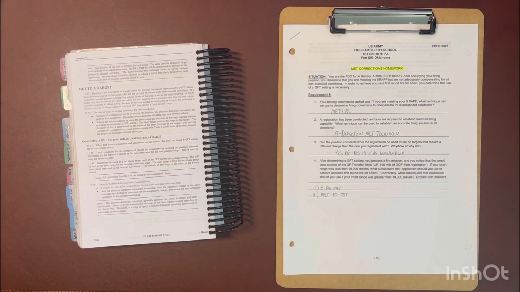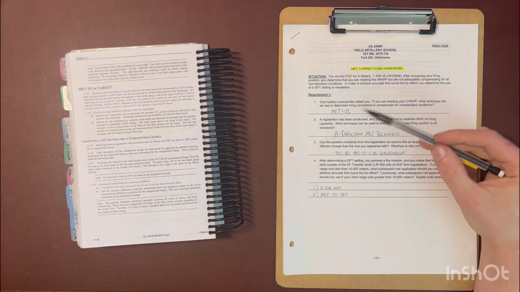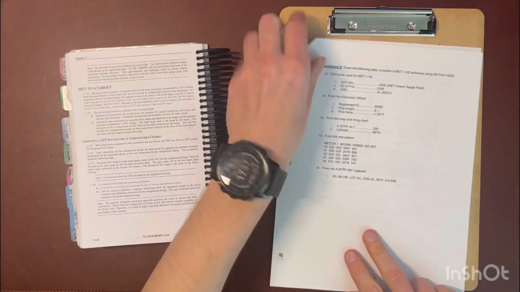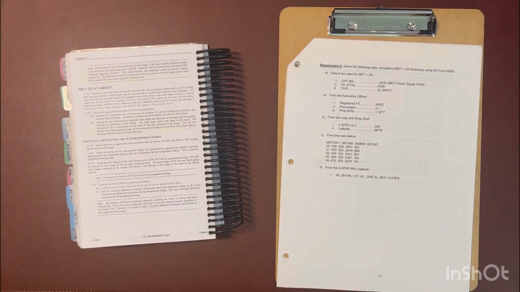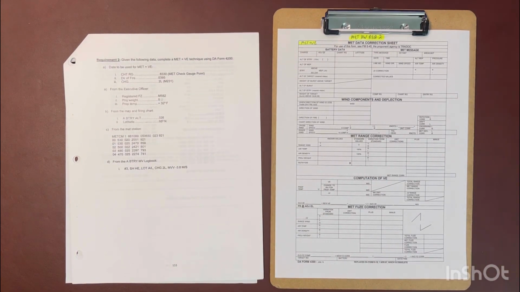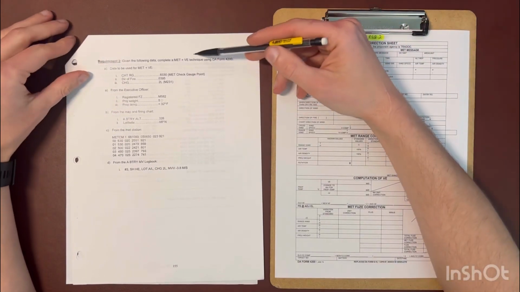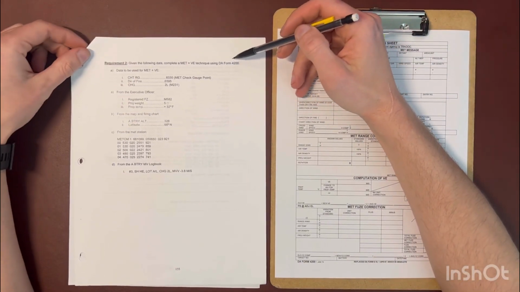All right, so we finished our general knowledge questions, so let's go ahead and turn over and execute requirement number 2. Okay, so let's start requirement number 2. Given the following data, complete a MET plus VE technique using DA form 4200.